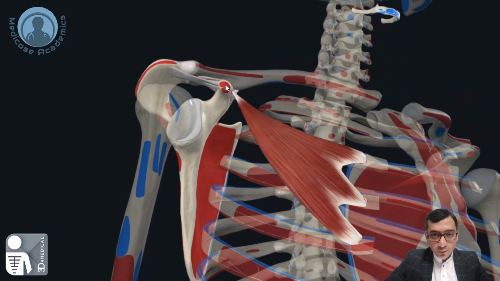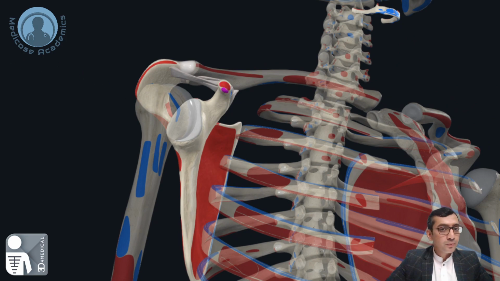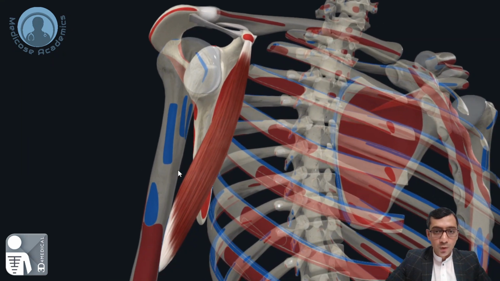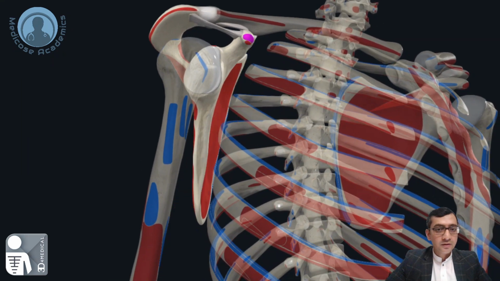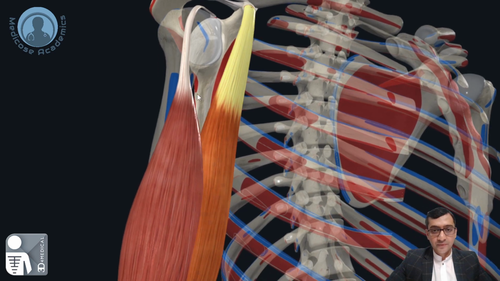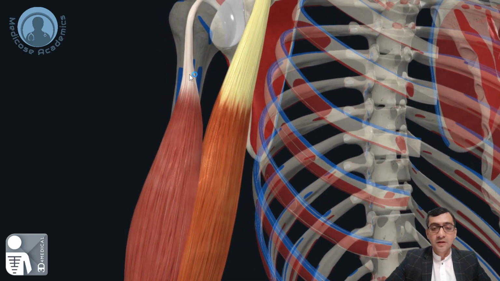Then on the tip, there are two muscles attached: the one that is going to the middle of the shaft of the humerus, that is coracobrachialis, and the other one, the short head of the biceps.